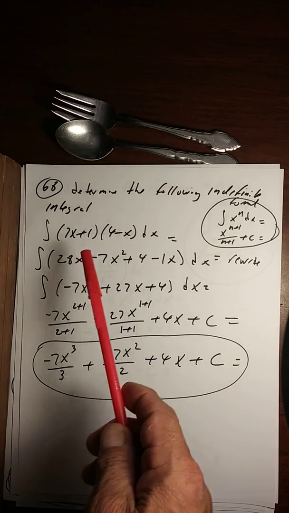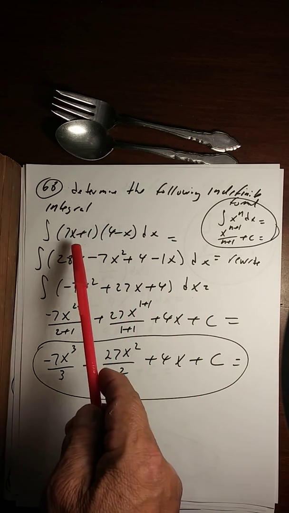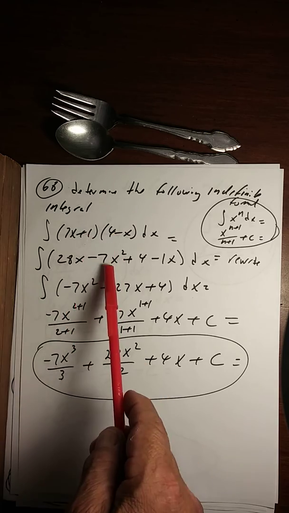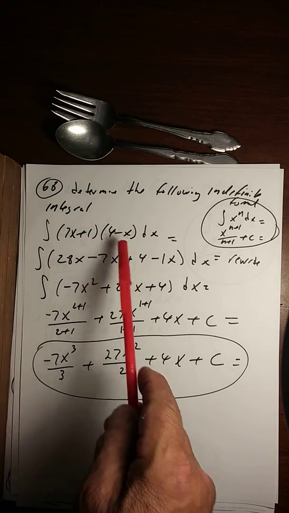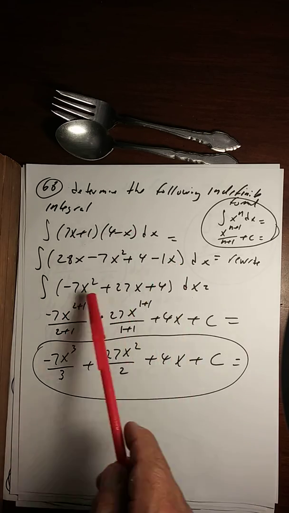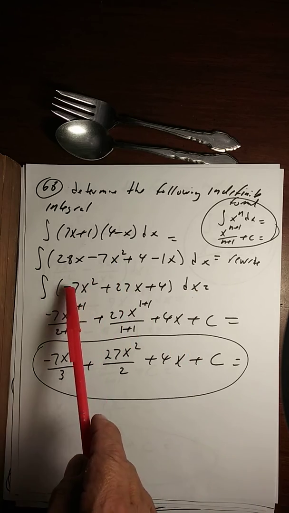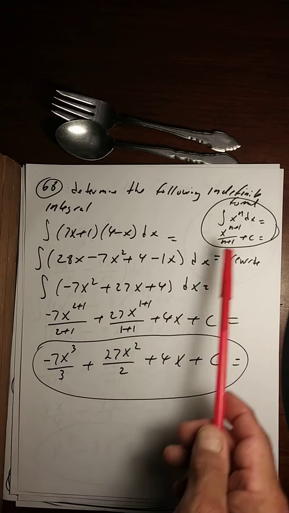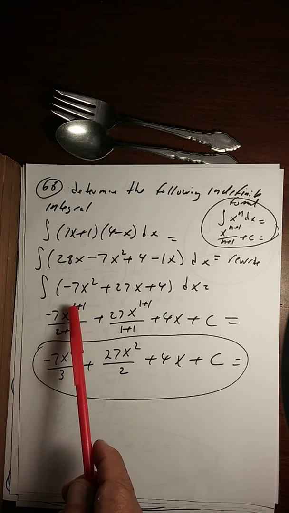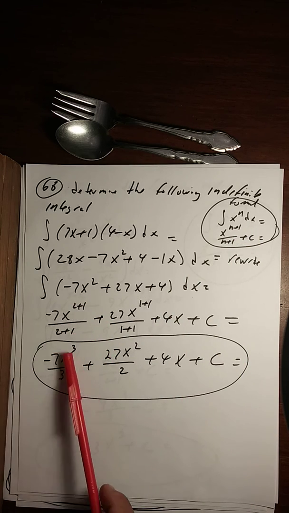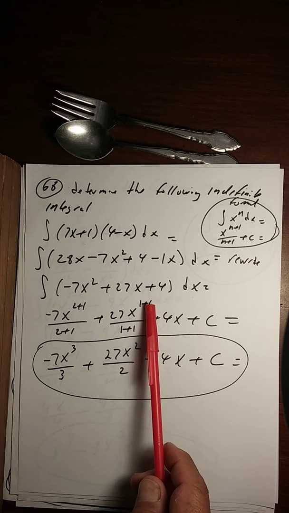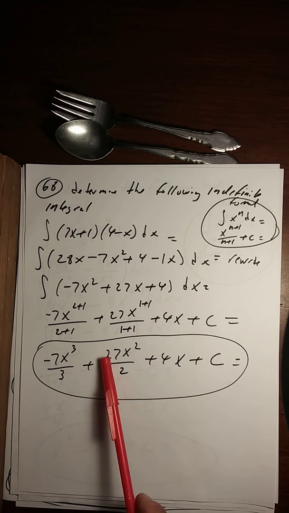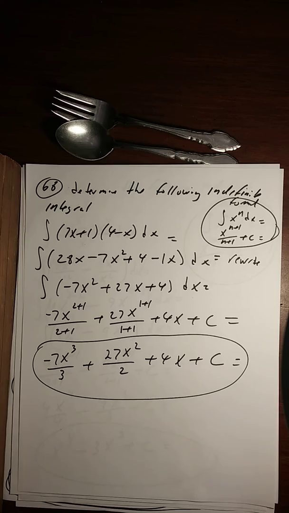Determine the following indefinite integral. Let's just multiply it out. FOIL it. That times that is 28x, that times that is negative 7x squared, that times that is 4, that times that is minus 1x. Put them together: negative 7x squared, this one is 27x, and the 4. Now we're going to use this formula here. Negative 7x to the 2 plus 1, that's 3. And this one, 1 plus 1 is 2, so 27x squared over 2 plus 4x plus c.